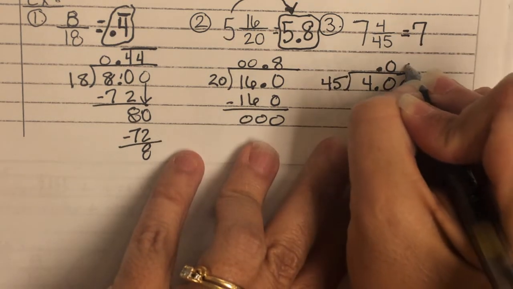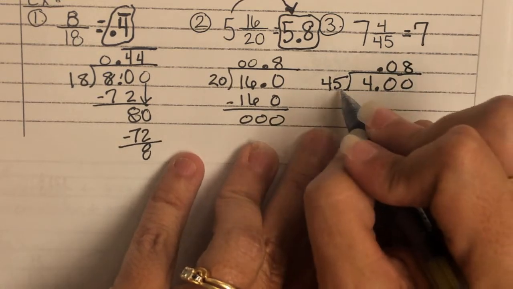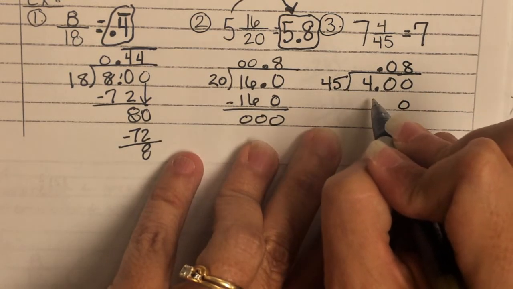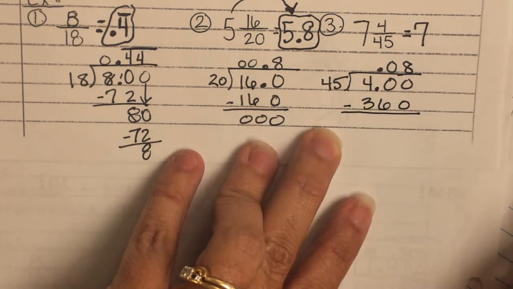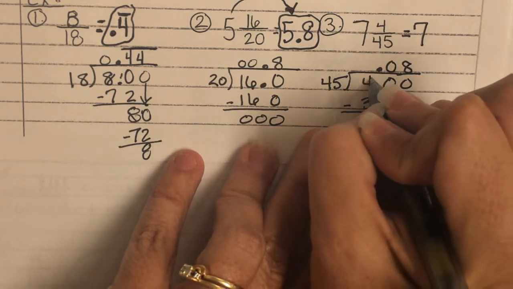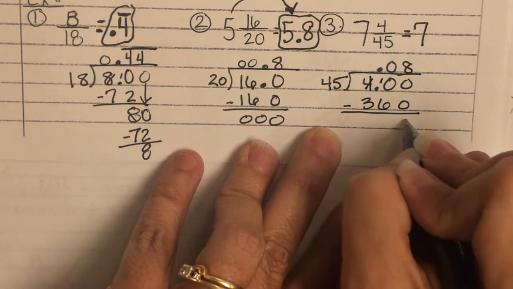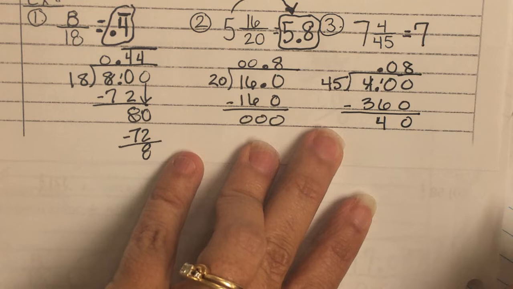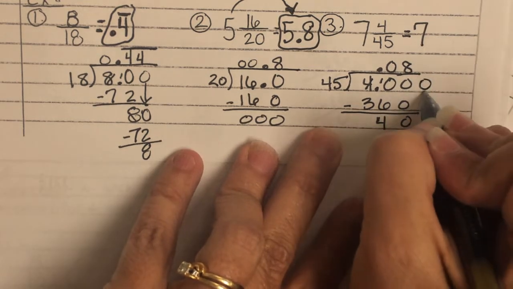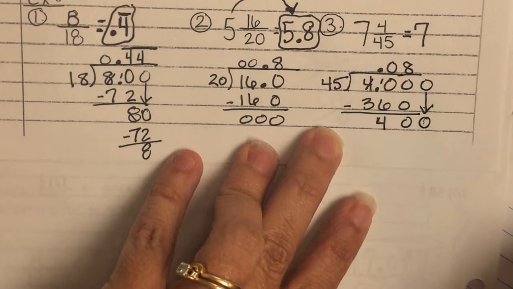Yes, 8. So let's try 8. 8 times 45 is 360, and we get 40 left. Okay, doing some borrowing, I get 40 again. So if I add a 0, I get 400 again.